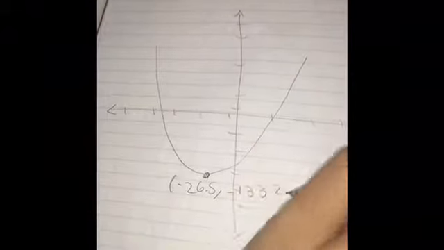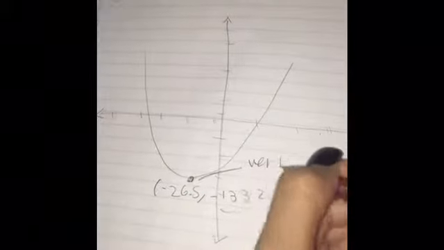So we're going to write that down on our graph. Okay, so our parabola looks like this, and this is -26.5, -1,332.5, and that's our vertex. Okay, now we have to find our x-intercepts.